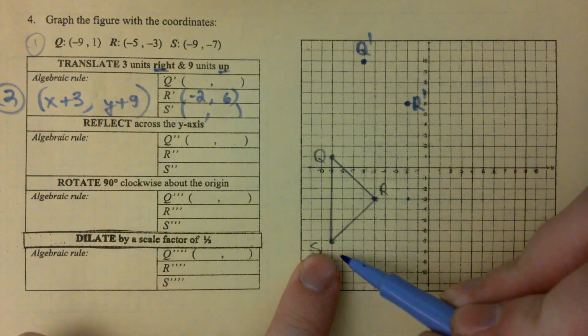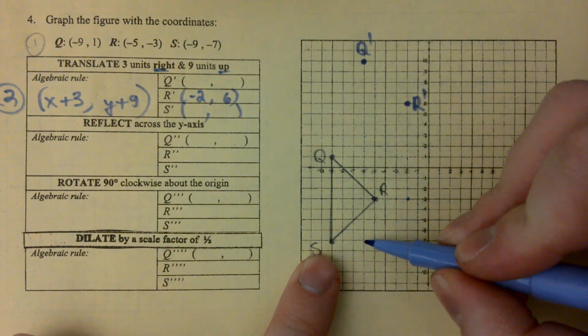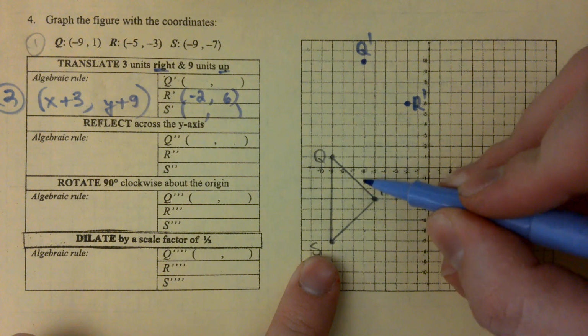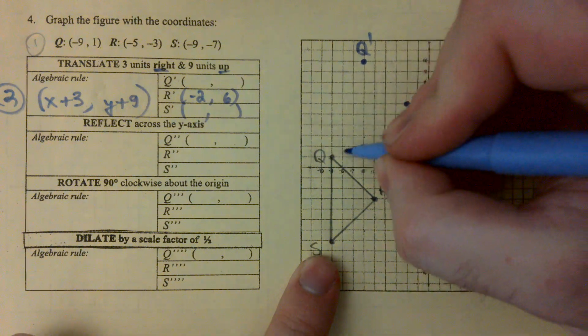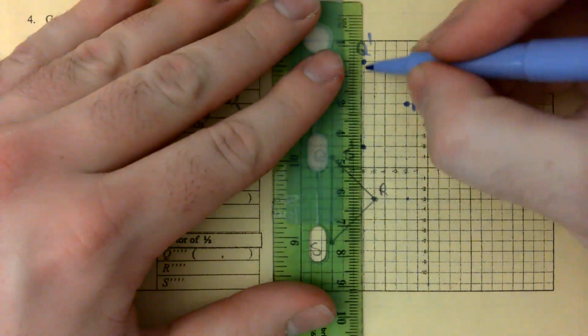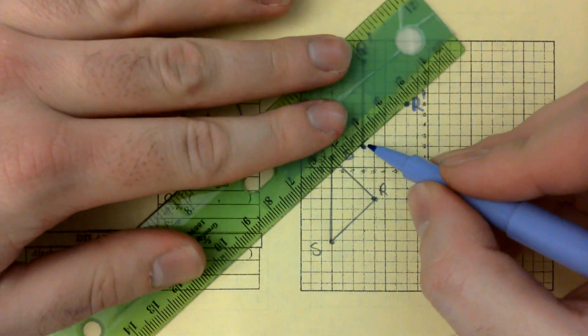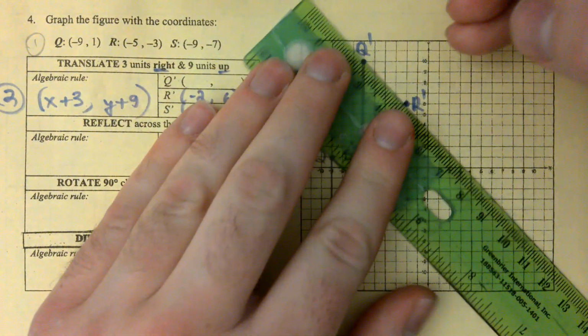And my S, we're going to go 3 to the right, 1, 2, 3. And we're going to go up 9. 1, 2, 3, 4, 5, 6, 7, 8, 9. There's S prime right there. I'll connect those up. And there's our first image.